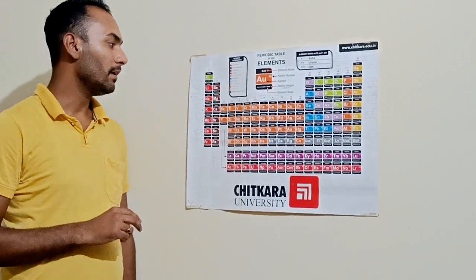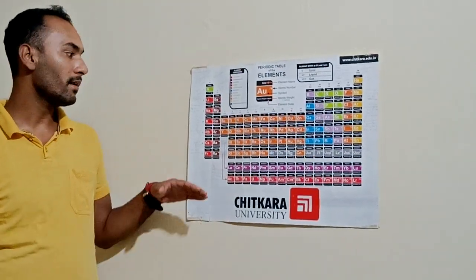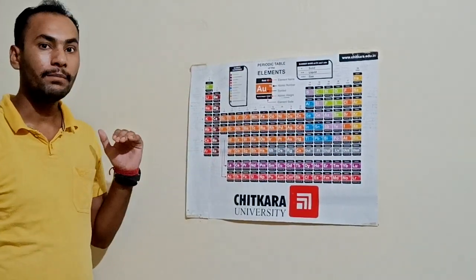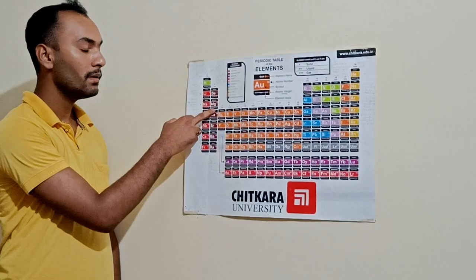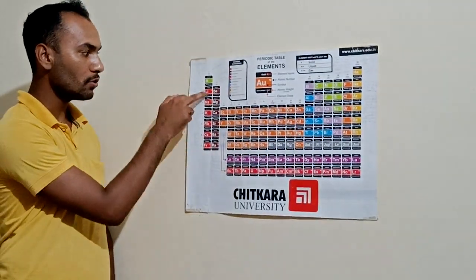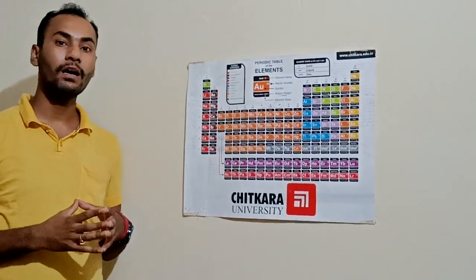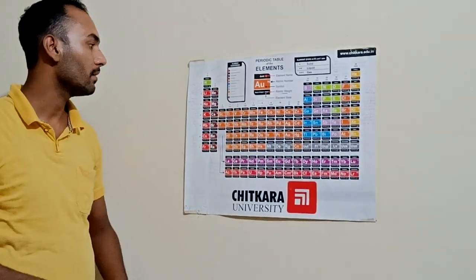Again, one interesting fact: the first member of both groups differs from the rest of the elements. But lithium has some similarities with magnesium. So they show a diagonal relationship, and that has been termed the diagonal relationship.